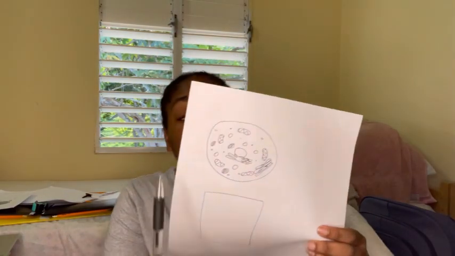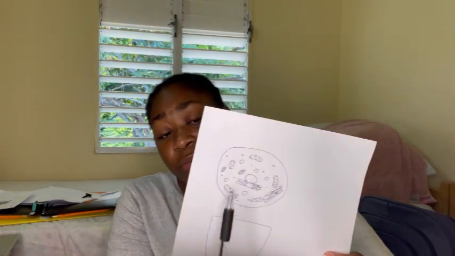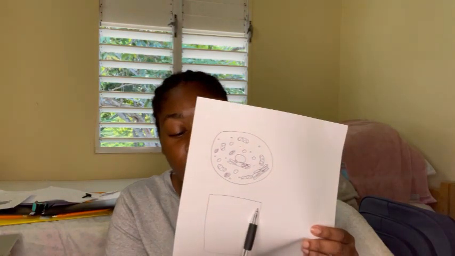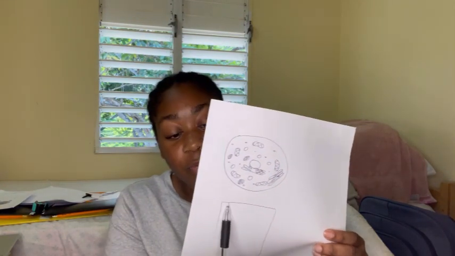Alright, so the first thing is that we know that the plant cell has a fixed shape, right? So that's the first thing we start off with, it having a much more fixed shape. As you can see with the animal cell, it doesn't have a fixed shape. It's circular, an irregular shape, right? There's no fixed shape. The plant cell, however, does have a fixed shape, and the reason why it has a fixed shape is because of its cell wall.